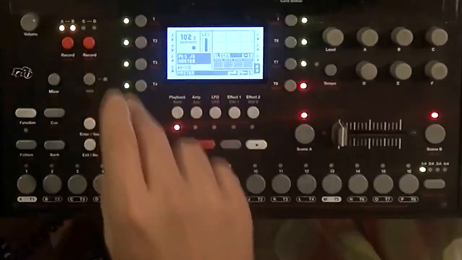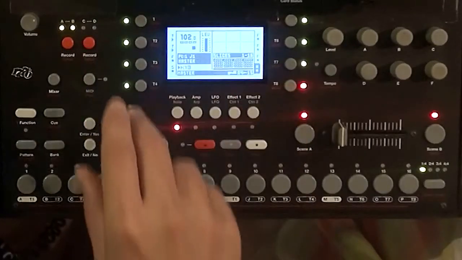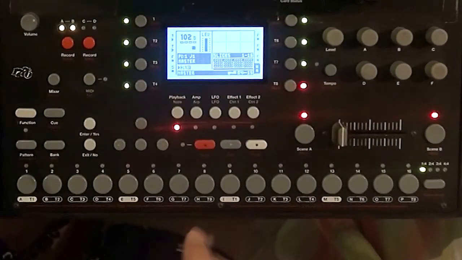So basically the 2 through channels, 2 sample channels, 1 background ambient channel, and then the 2 drum channels, and that bass guy there.